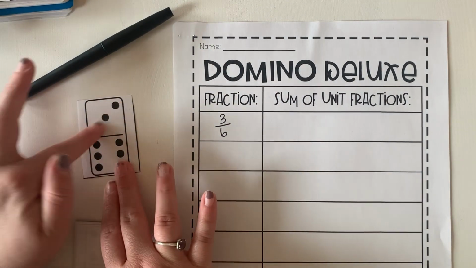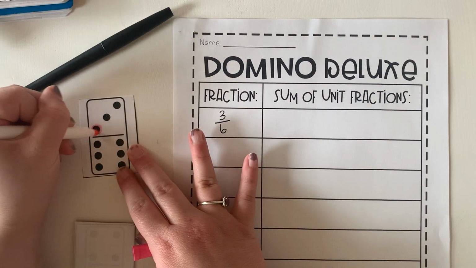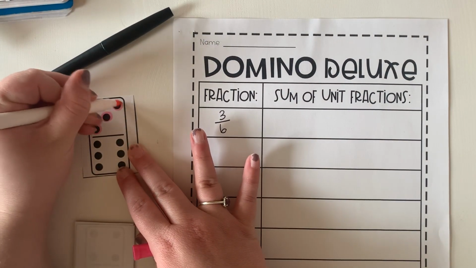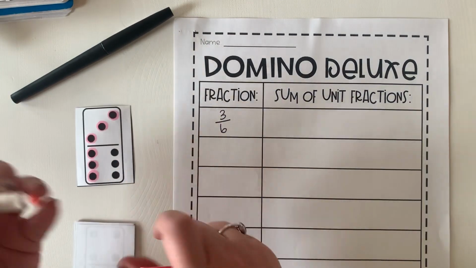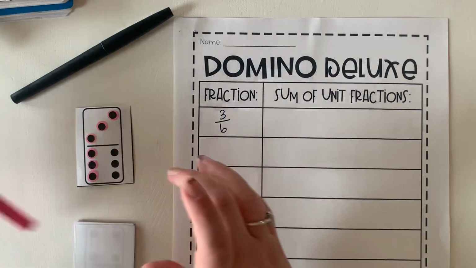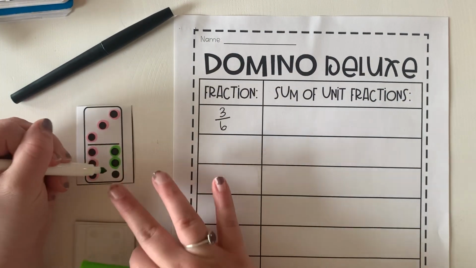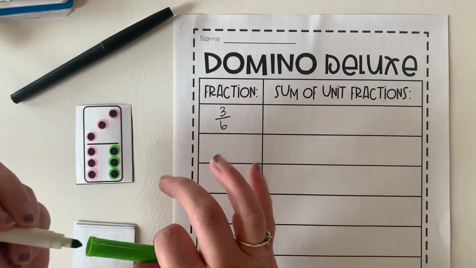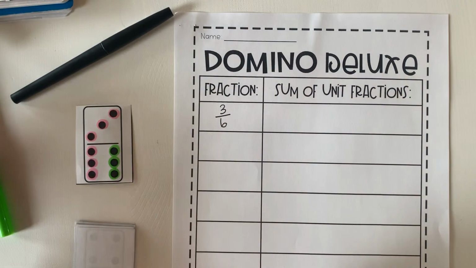So these would be the 3 that were colored in. So it would be like this. If this was colored in, I'd have my 3 dots that were pink. Then down here I have 3 dots that are pink. So those are the same 3 dots. And then I have 3 other dots that I didn't count that are green. So 3 out of the 6 down here are pink.